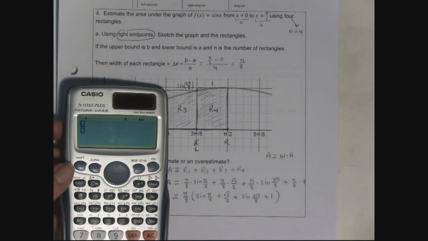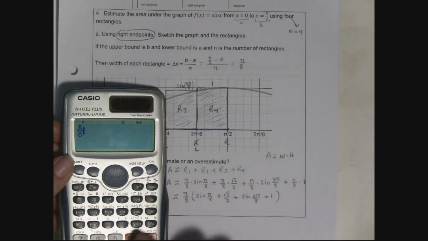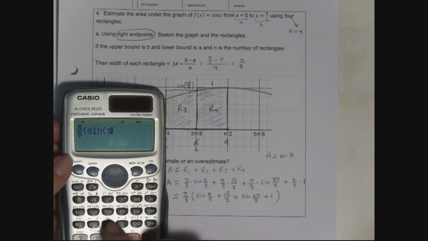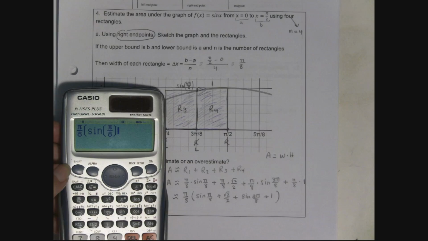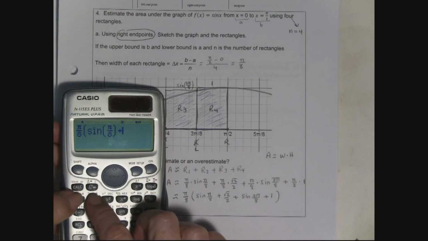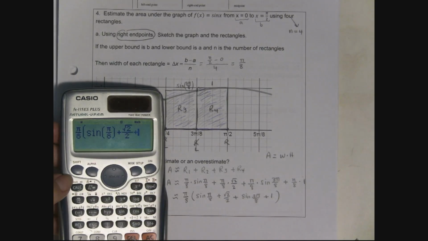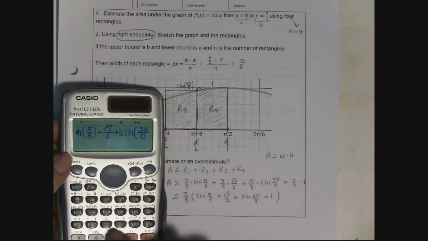So here's my pi over 8. And so I'm putting that in, and then I'm going to use parentheses. And then sine, my calculator is in radians, of pi over 8. And I'm going to close those parentheses, and I want to add the square root of 2 over 2, which is a fraction as well, plus the next one, which is sine of, make the fraction, 3 pi over 8.